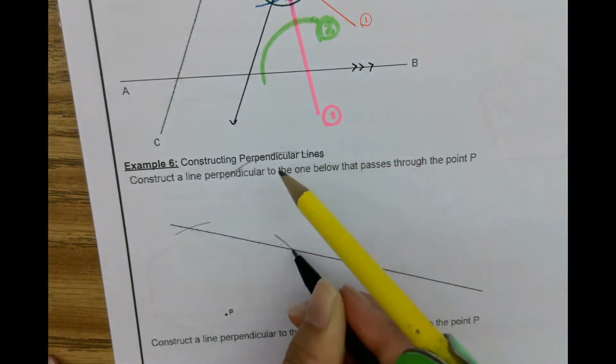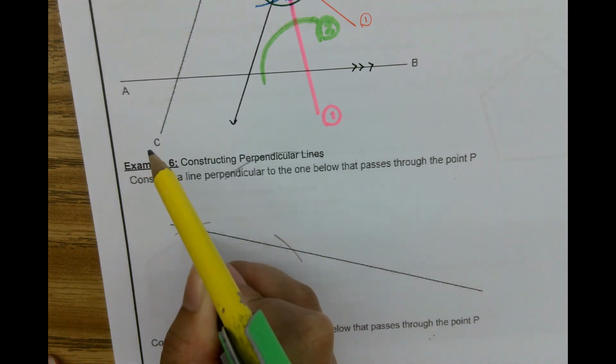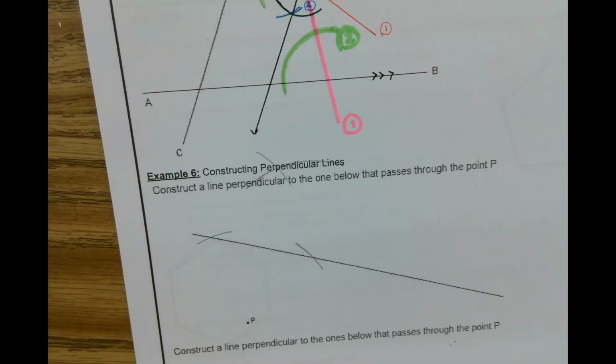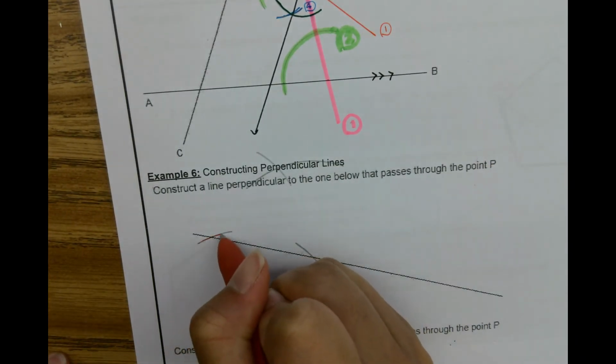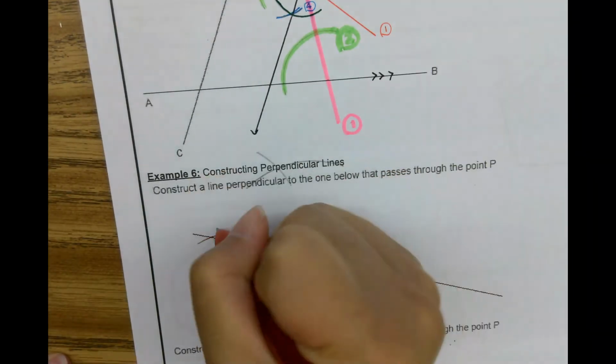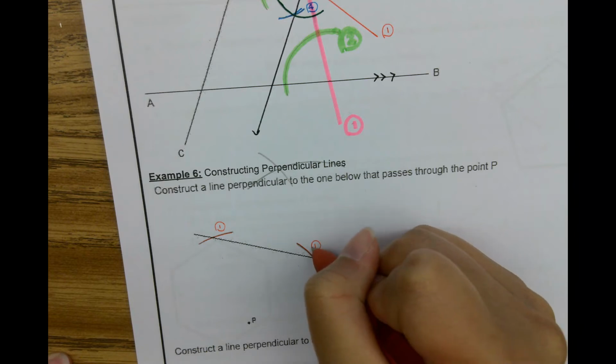Okay. From the other side where it intersected the line, I'm going to make another arc. So here and here.